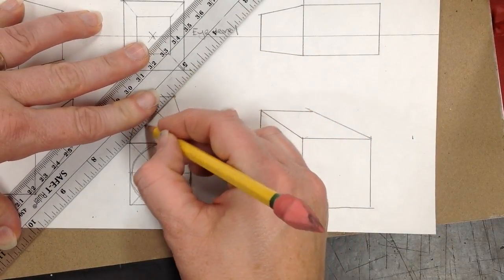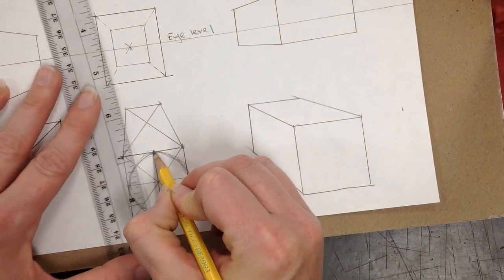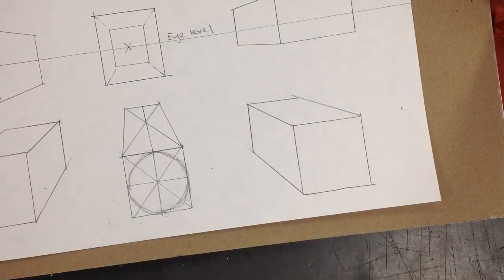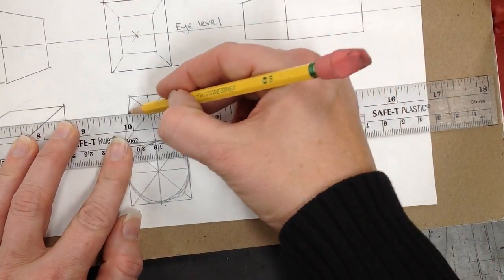Notice my diagonal lines are not going to the vanishing point because it's not necessary for this. I'm going to take this point here through the center, and that will go to the vanishing point. That was part of the cross, the vertical part. Now it's diagonal. Then this part goes horizontally across.